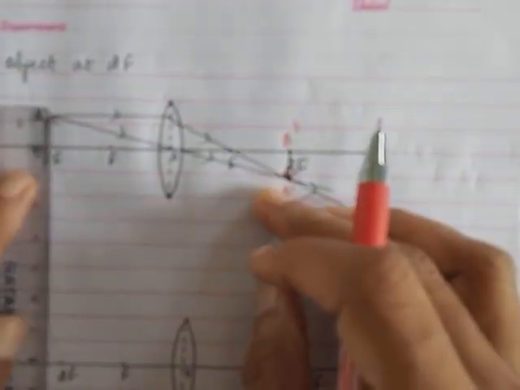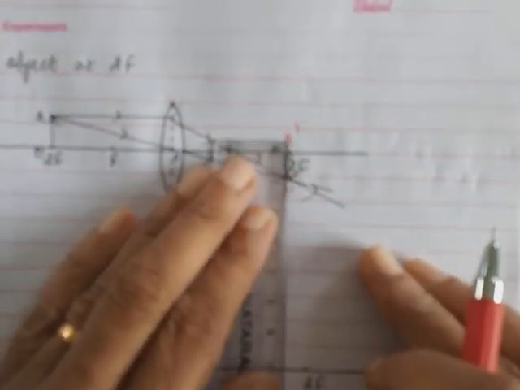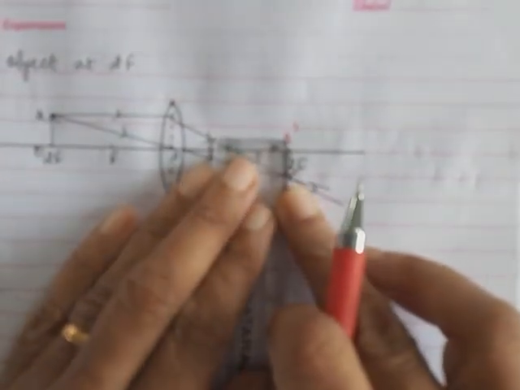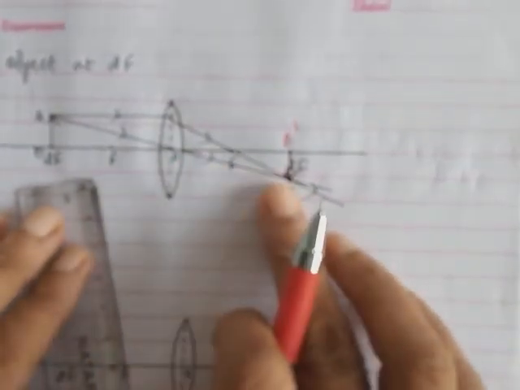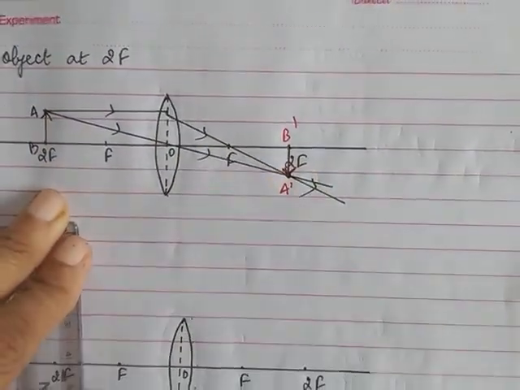This is a very unique case. And another thing, object size and image size will be same. Here also it is 1 centimeter and here also it is 1 centimeter. So you have to draw very carefully, otherwise you may not get it at 2f. Okay, so make sure you draw it properly. Make sure you get the image at 2f.